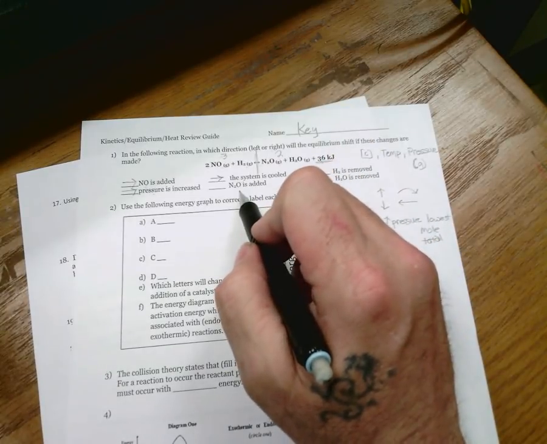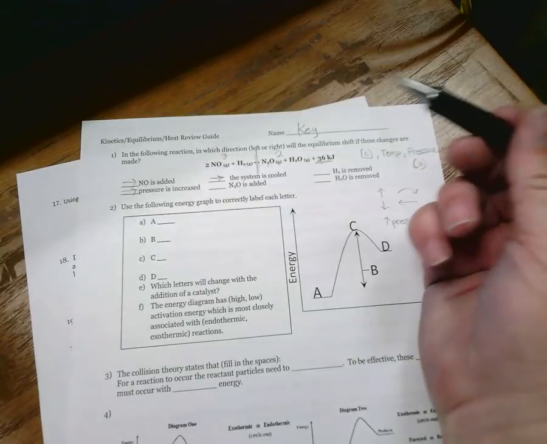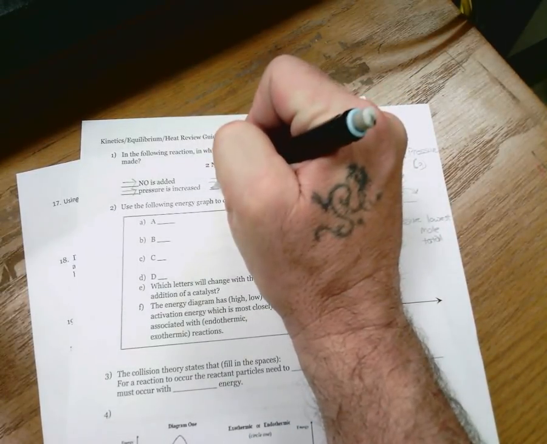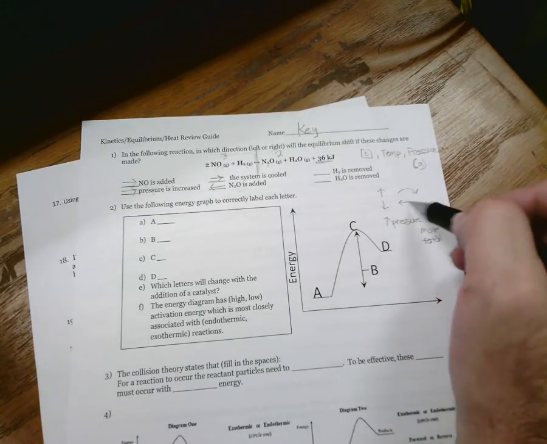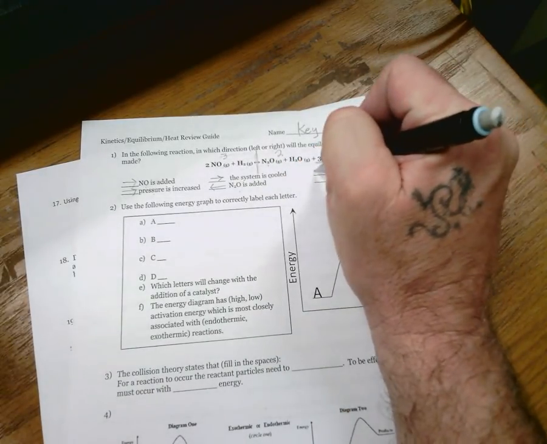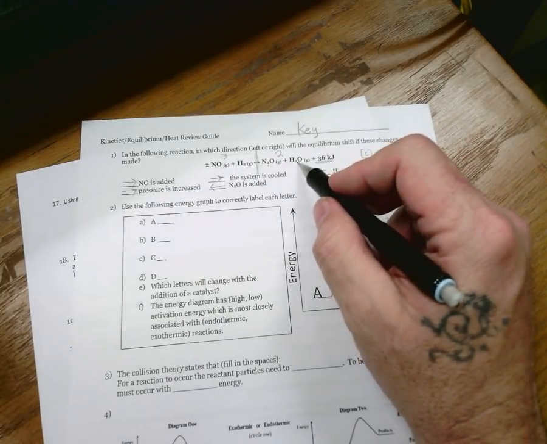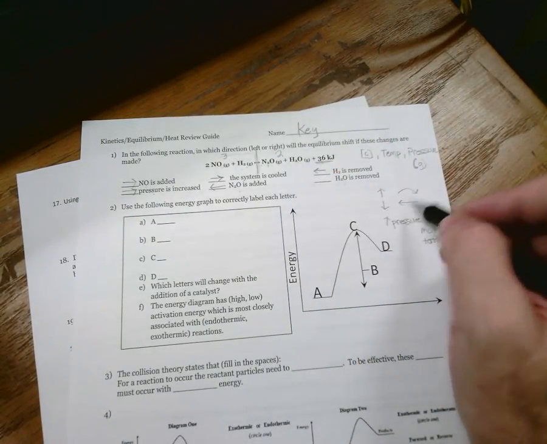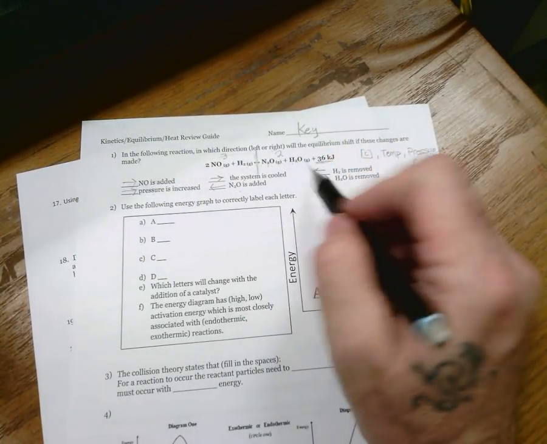N2O is added. N2O is a product. If I increase the products, then equilibrium is going to move to the reactant side. H2 is removed. Remember, anything that I remove, it's moving towards. So H2 is on my reactant side, so I'm moving towards it. H2O is removed. H2O is a product. Again, if I remove something, it's moving towards that. So if I remove water, equilibrium is moving to the right.